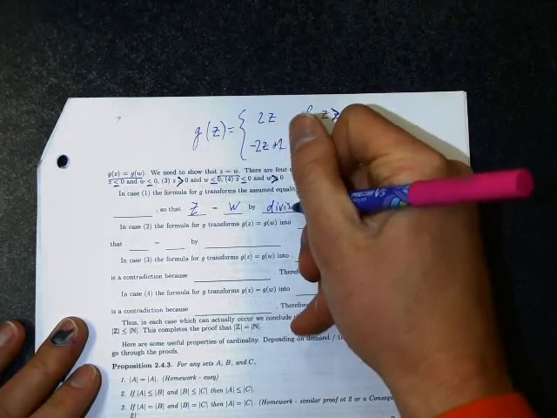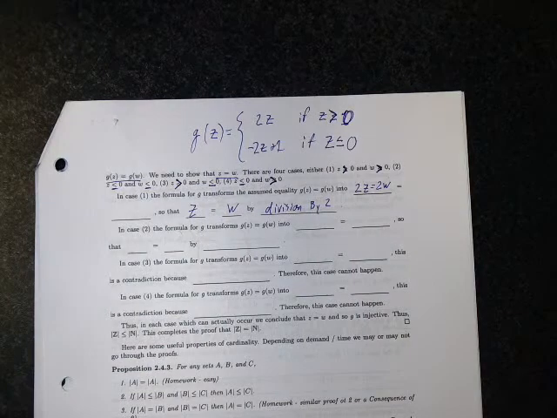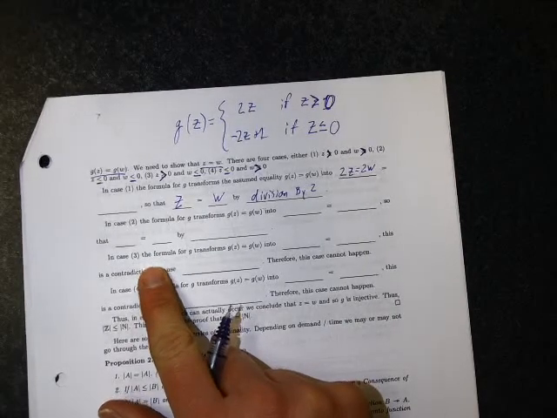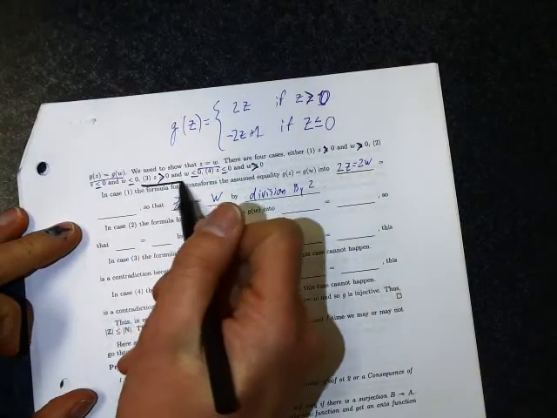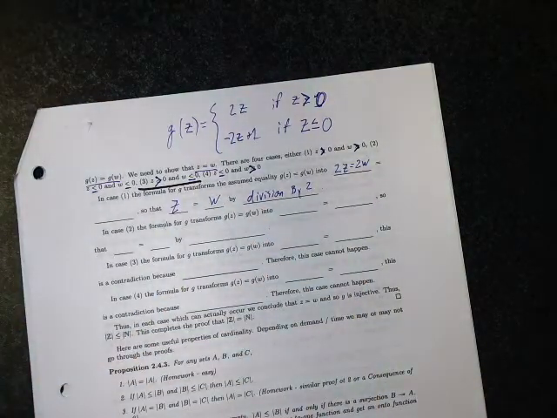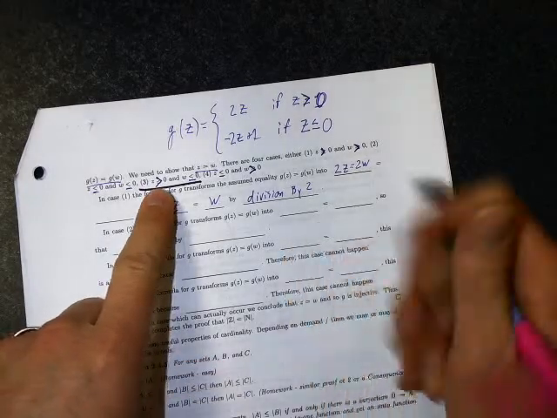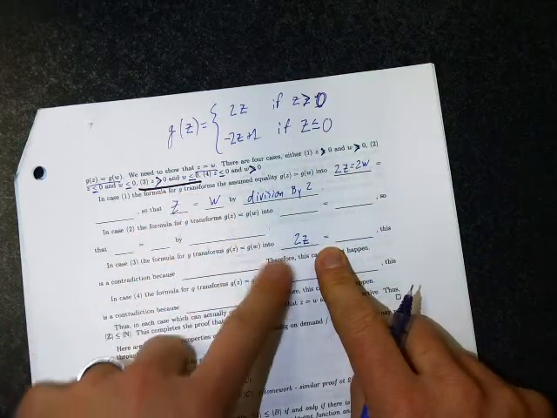In case 2, I'm not even going to bother doing it because it's the exact same thing except you add 1 and then divide by -2, I guess. So I'll jump to case 3. In case 3, just for the sake of emphasis, let's write it down. z is positive, so I get 2z equals g of w, which is less than or equal to 0, negative 2w plus 1.